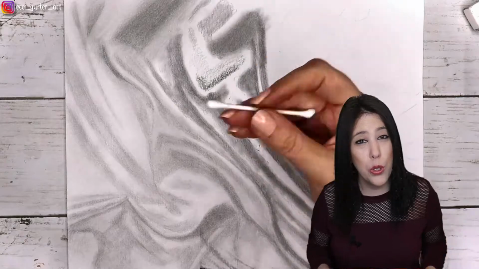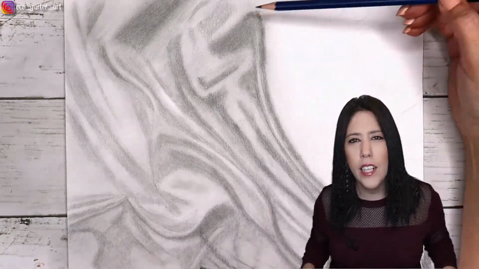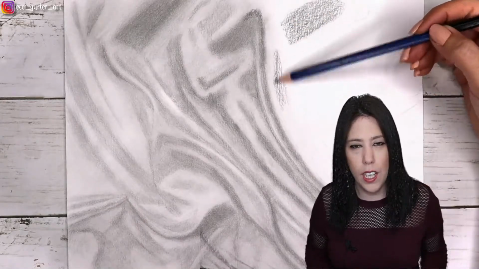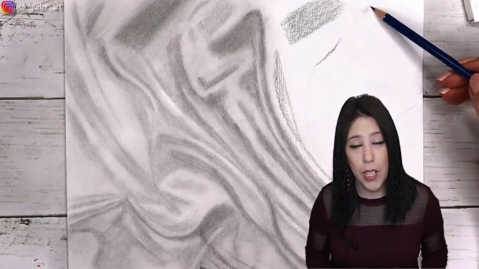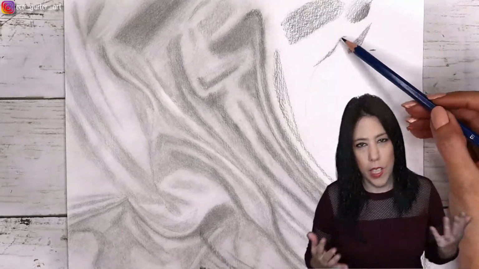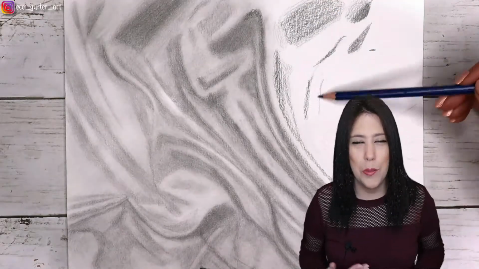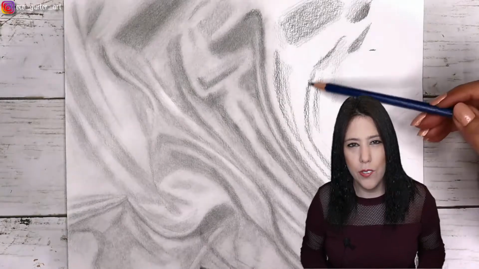And if I don't use the Q-tip first and I just go in with my tissue right away, then I'm going to lighten up all those dark places. I don't want that. I want to lock those dark places in. By the way, instead of a Q-tip, of course, you can use a blending stump. It's going to have a very similar effect.